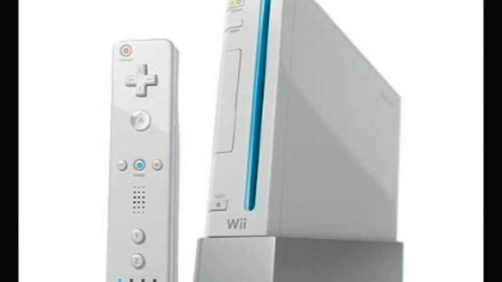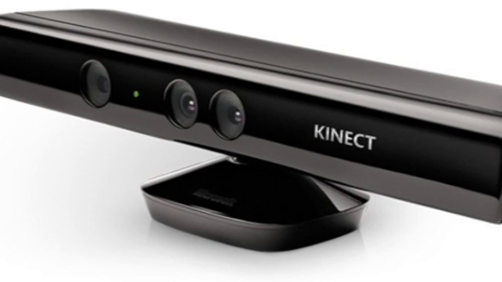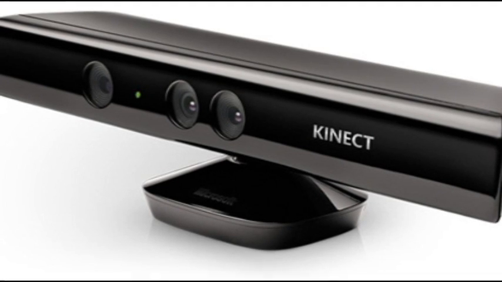What a lot of people don't realize is that they may have a motion capture system in their own home. These gaming systems like Nintendo Wii or one of Microsoft's newest inventions, the Kinect for an Xbox.